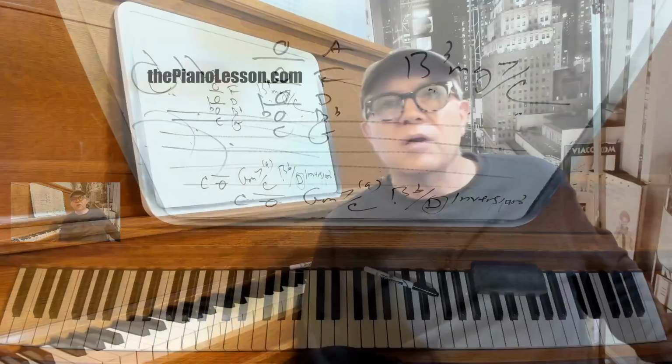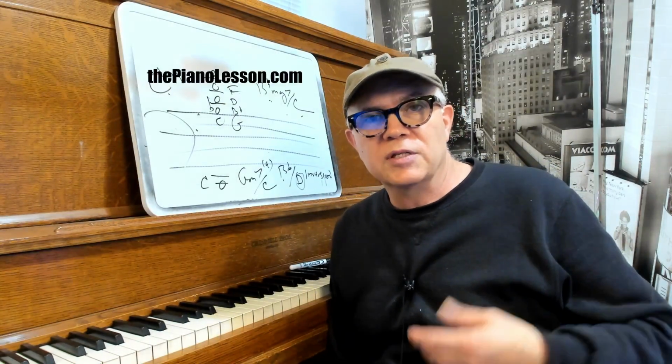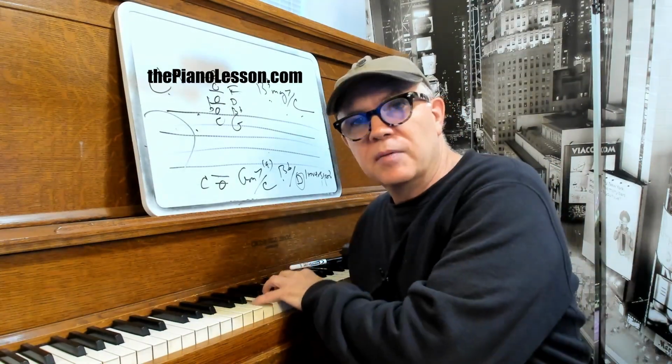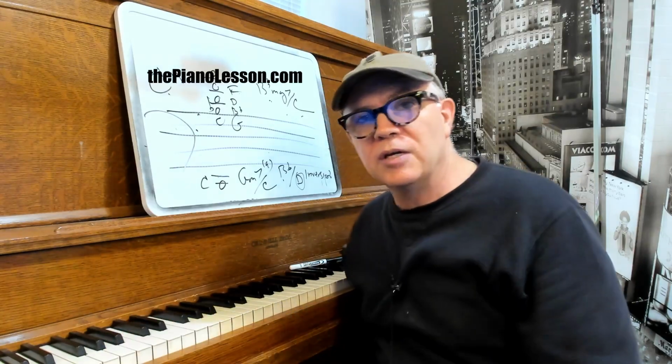Typically, you would hear, very often pianists like to use rootless voicing because they have a bass player, and they're playing in the left hand, and the bass player is playing down here.